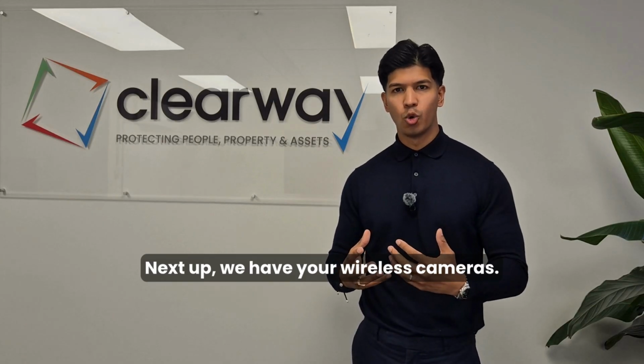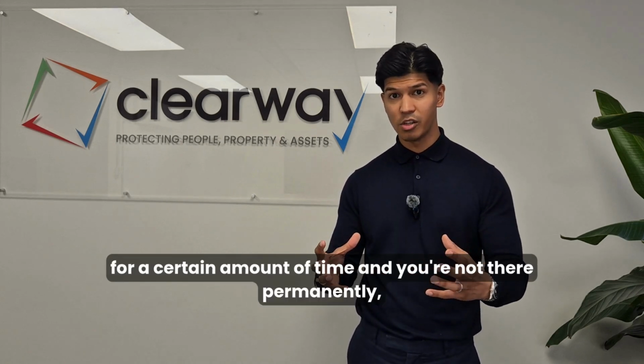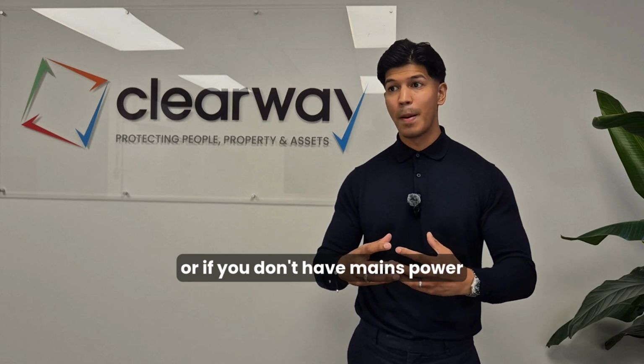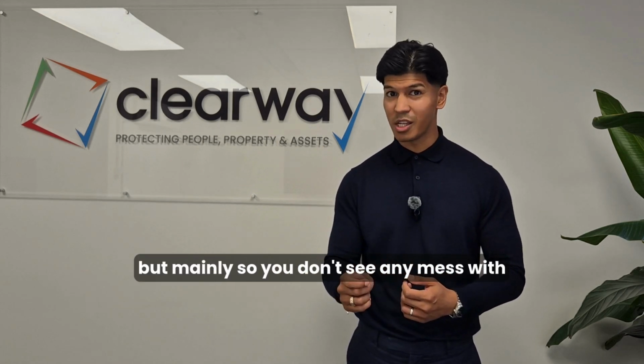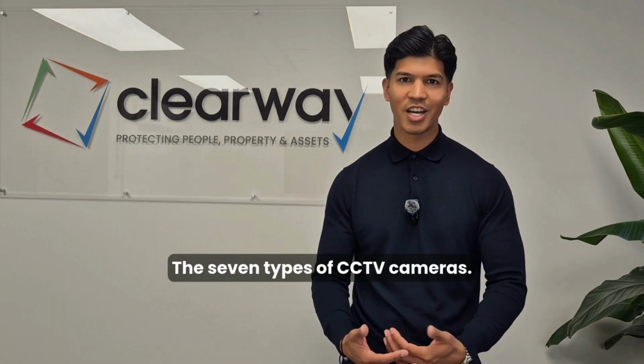Next up, we have your wireless cameras. Now these cameras are perfect if you're renting a space for a certain amount of time and you're not there permanently, or if you don't have mains power that's readily available, but mainly so you don't have any mess with cable. And there you have it, the 7 types of CCTV cameras.